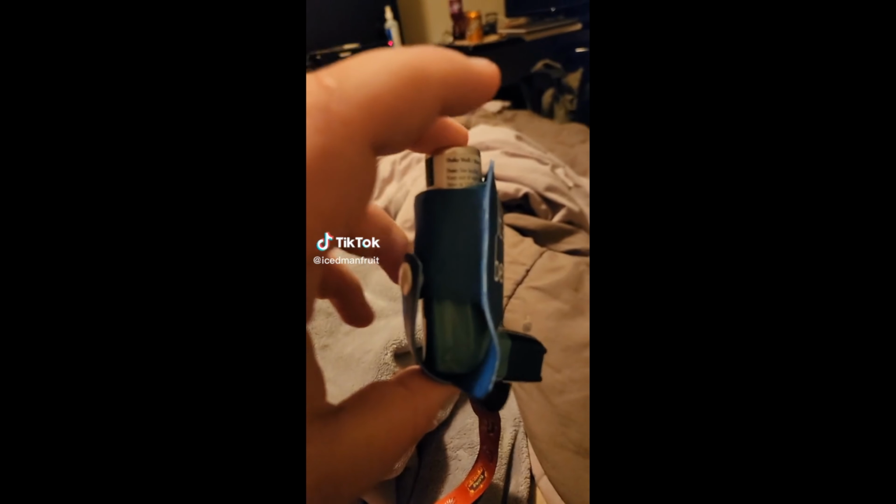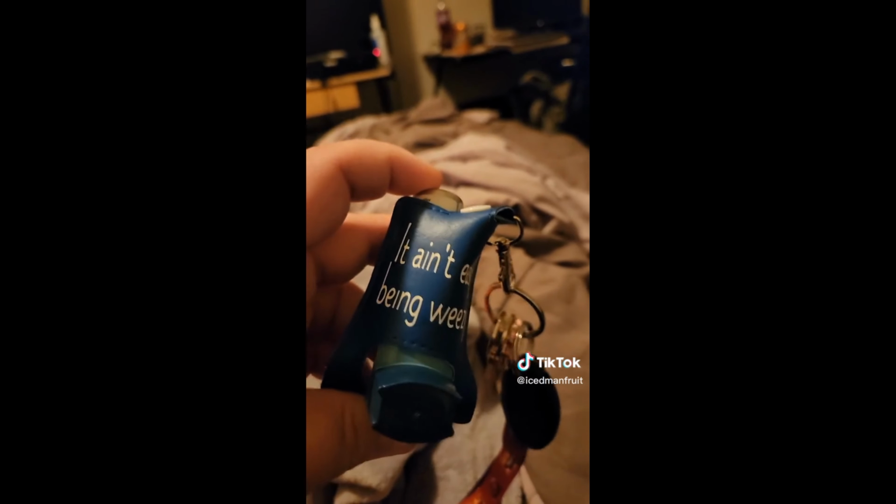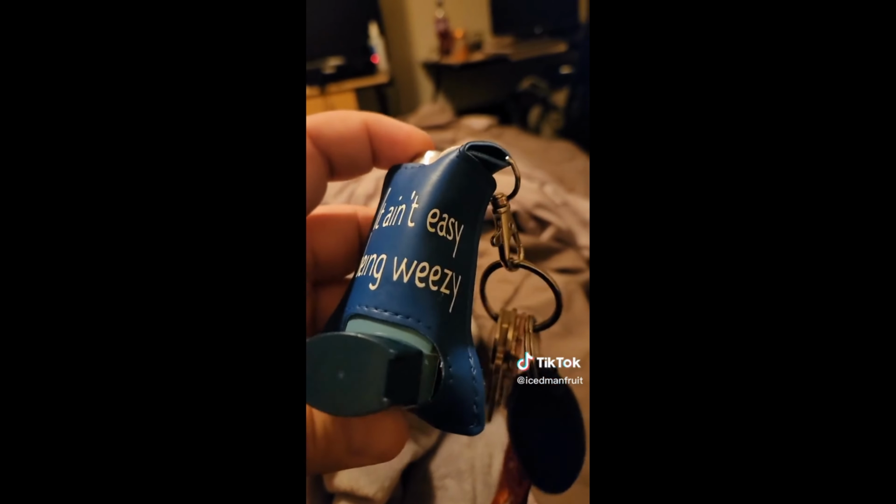For a Secret Santa, my boss's daughter got me this puffer holder that hooks to my keys, and it says it ain't easy being wheezy. This is gold.